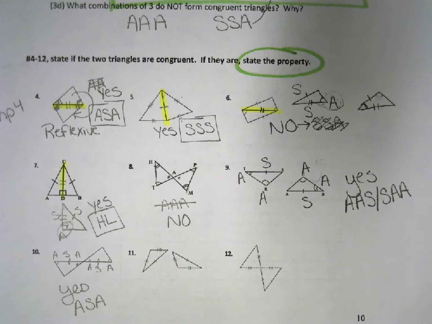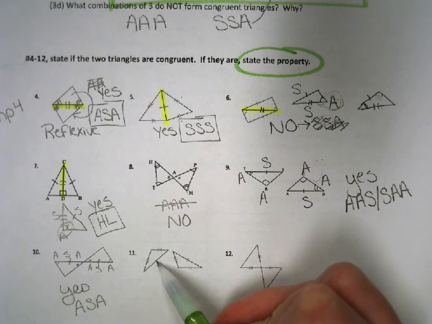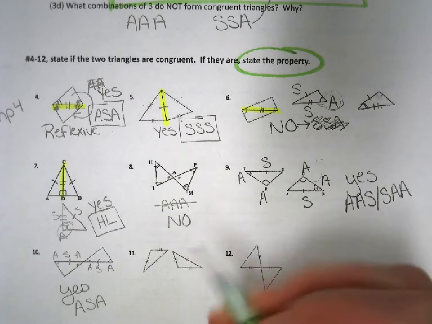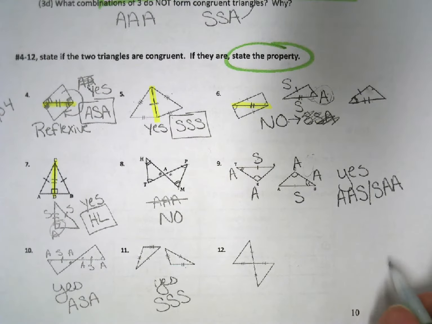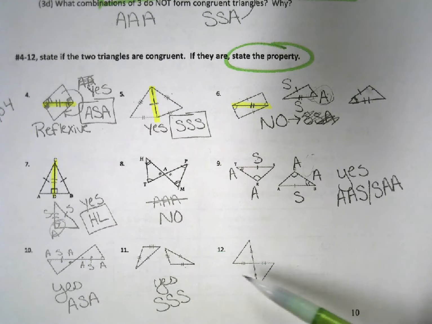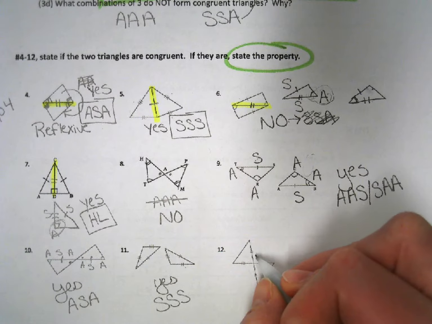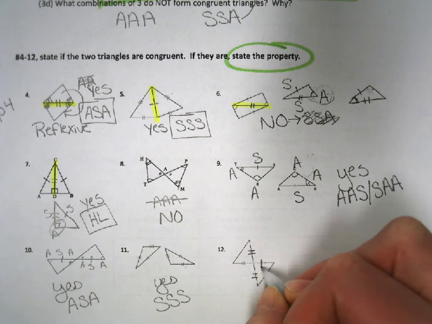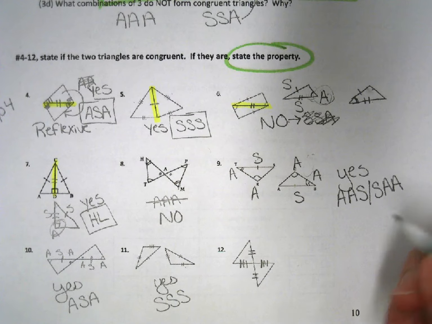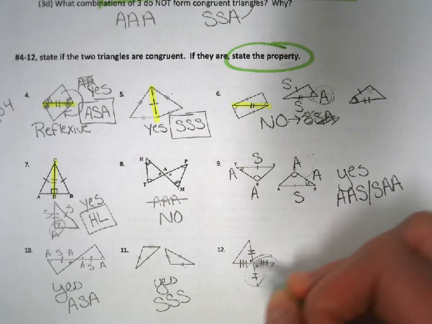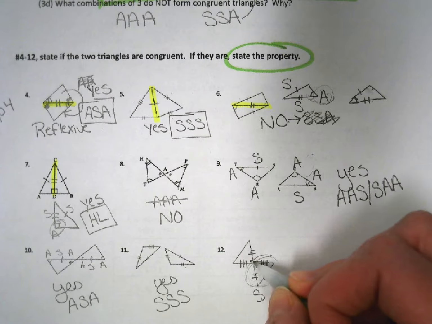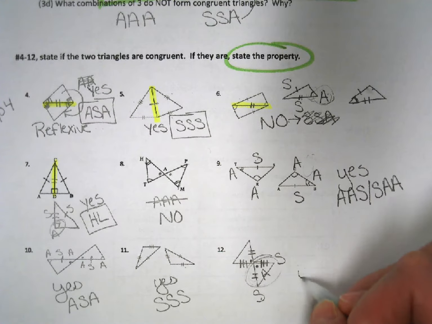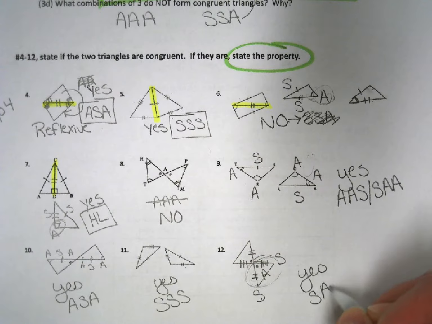All right, number 11, if you look, you've got side, side, side, side, side, side. So I would say yes by side, side, side. Number 12, again, very similar to 10, very similar to 8. But if you notice, I've got some side tick marks here. See these tick marks? That's really helpful. I still have my verticals. So if I look at this one triangle right here, I've got a side, the angle is right between them, and I've got a side. So I would say yes by side, angle, side.